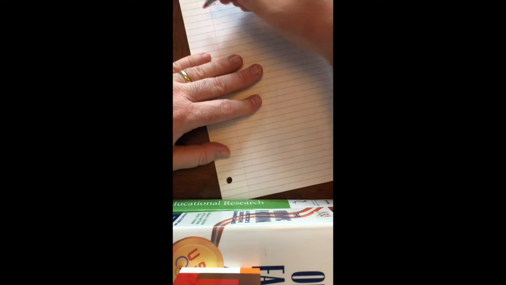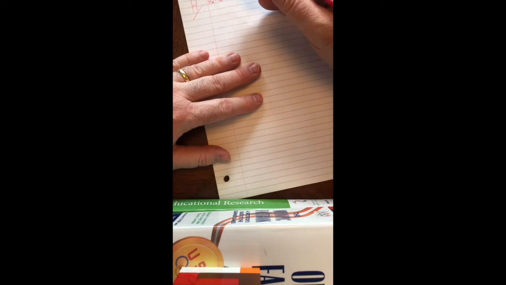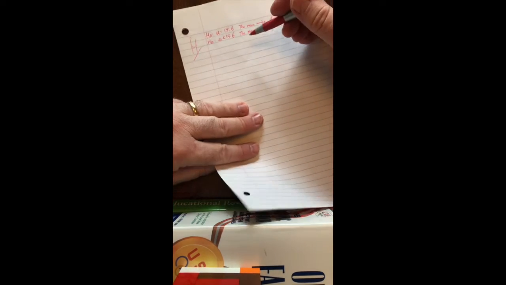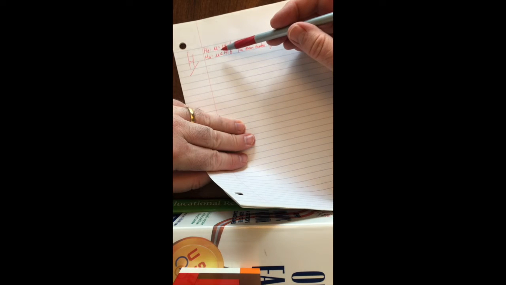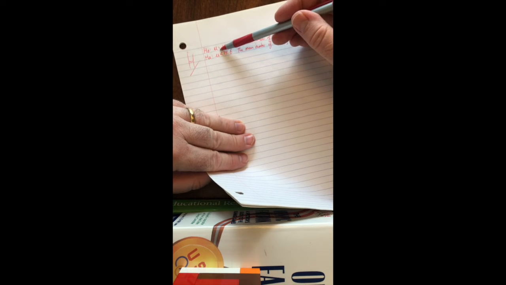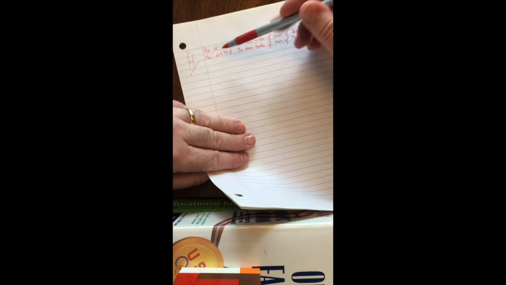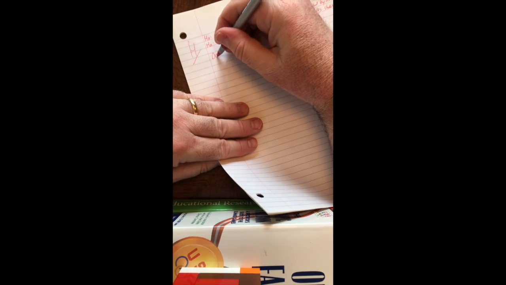Okay, that's our H. You would pay a little more attention to that. See, that might have been off the screen. So our null is equal to 15.6. Our alternative is less than. Our assumptions: we're going to do a one sample t-test.